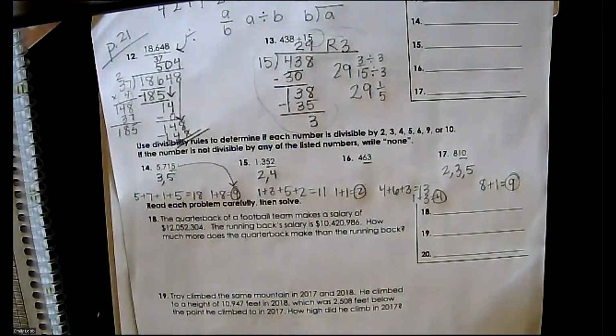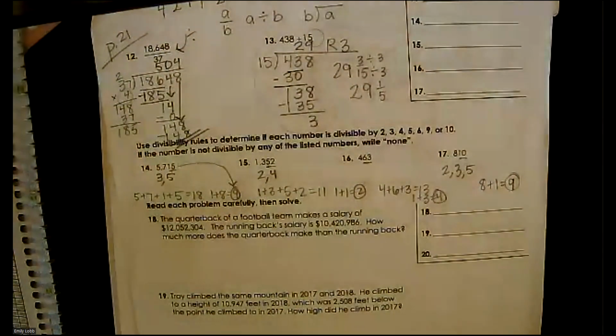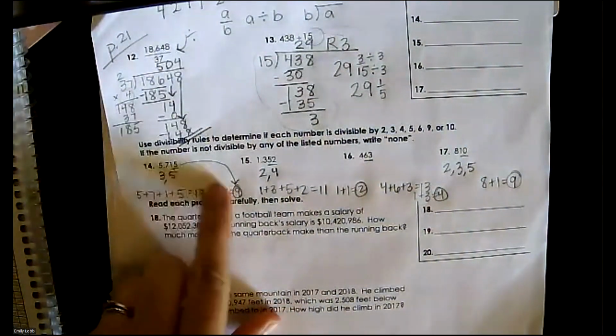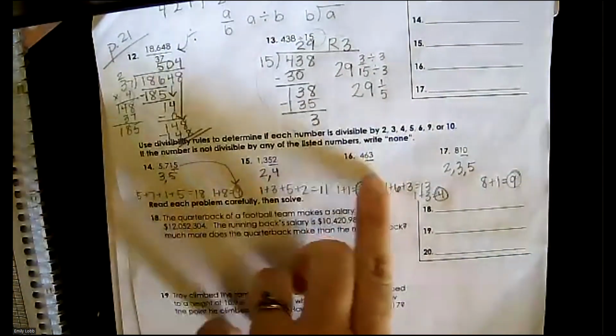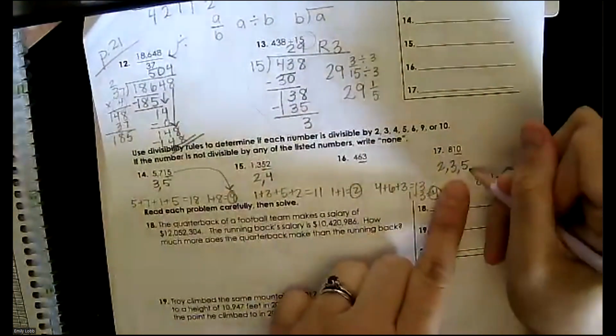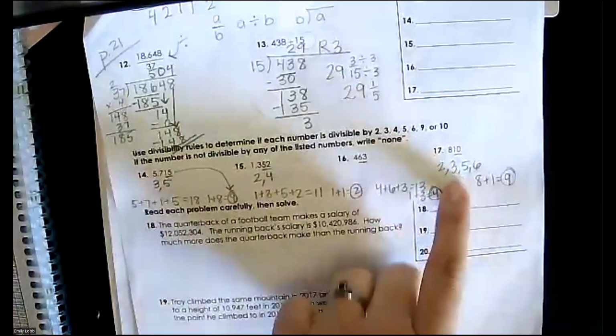For 6s, what has to be true in order for it to be divisible by 6? It also has to be divisible by 2 and 3. Is this divisible by 2 and 3? This? This? This? So this is the only one divisible by 6.